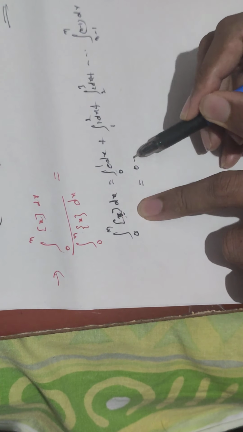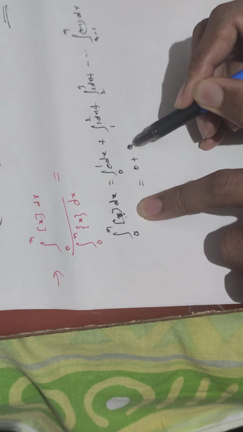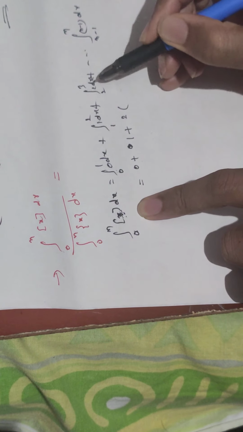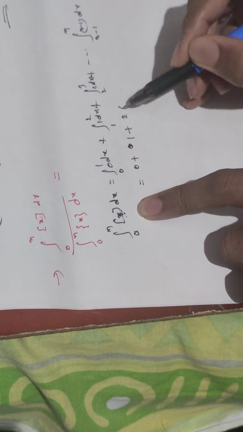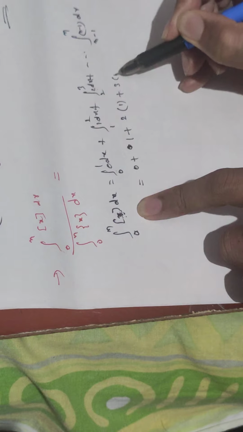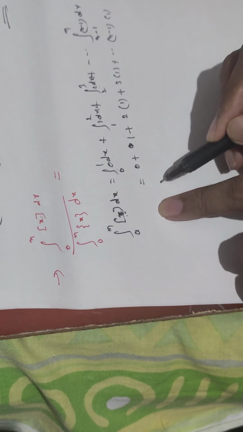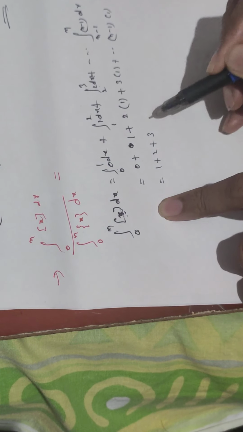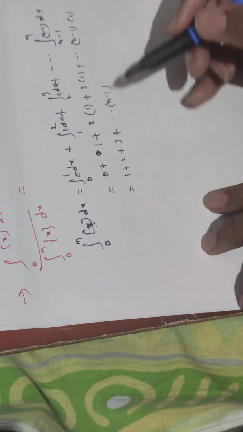So this is 0. After applying the limits of x, we'll get 1 into 1, plus 2 into 1, then for x limits 2 to 3 we get 3 into 1, and so on. The last one is n minus 1 into 1. So 1 plus 2 plus 3 plus so on up to n minus 1. The sum of the first n minus 1 natural numbers.